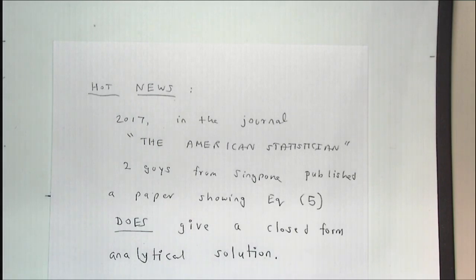The solution for A that equation 5 gives is a closed form analytical function. It's a closed form analytical solution for A. In other words, what they showed is that you can get a neat expression for the MLE for A, and for the MLE for lambda.